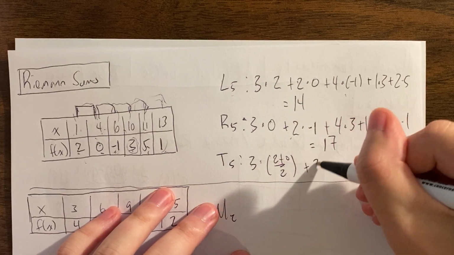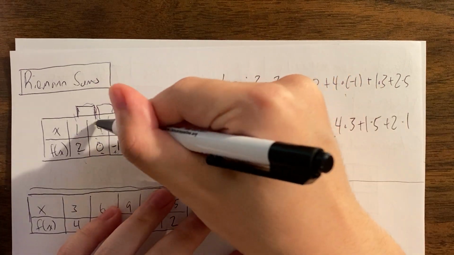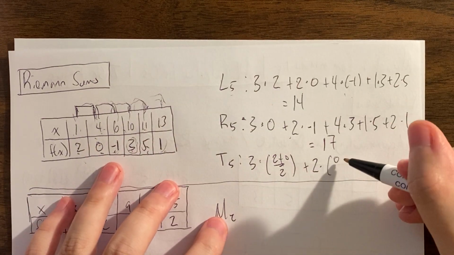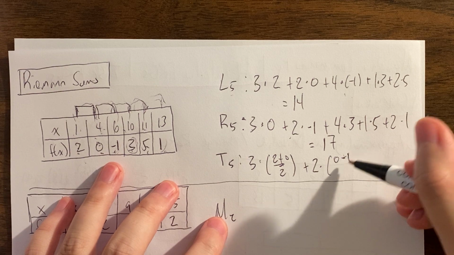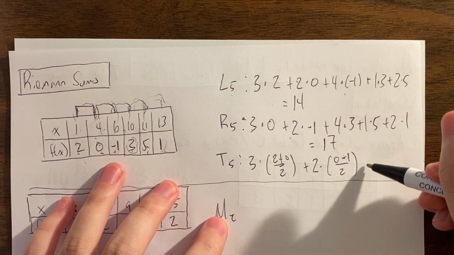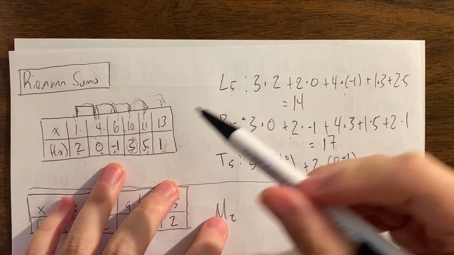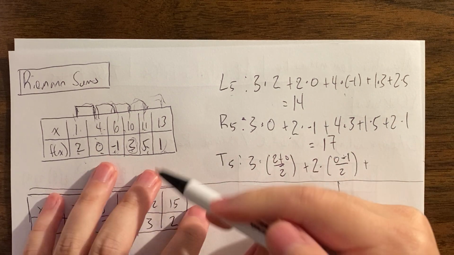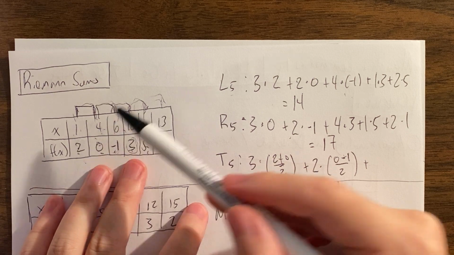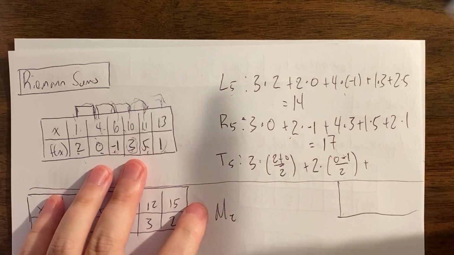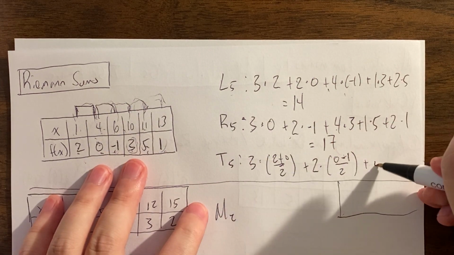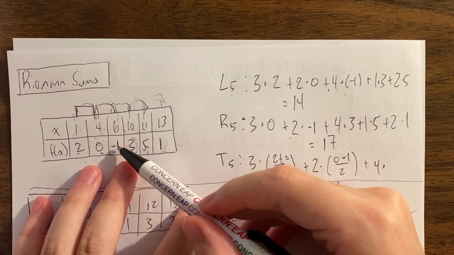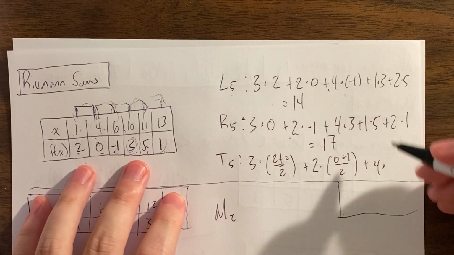Now we're going to do the second one. So it's going to be always the difference in the x's. It's going to be 2 times 0 plus negative 1, that's fine, over 2. Just remember, something plus something over 2. We might run out of space here, but I don't think it's going to be too bad. We'll just go down. Looks like the next one is going to be 4. So it's still the same number, 4 times, and instead of choosing negative 1 or 3, we're going to do the average of them.